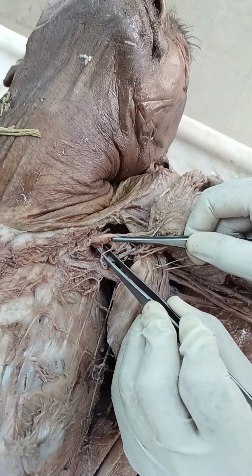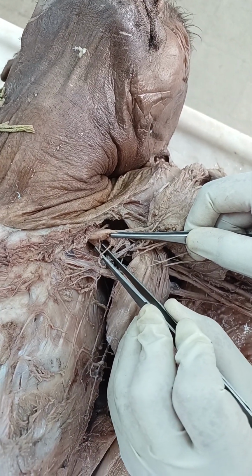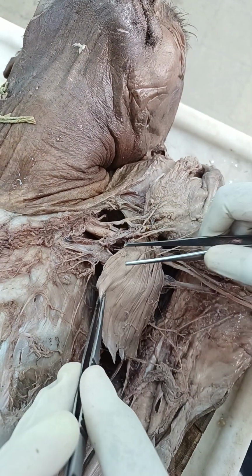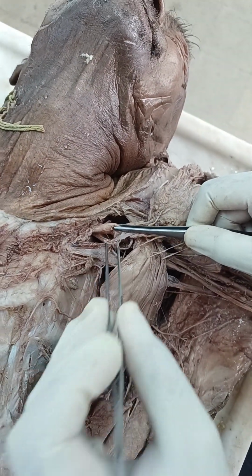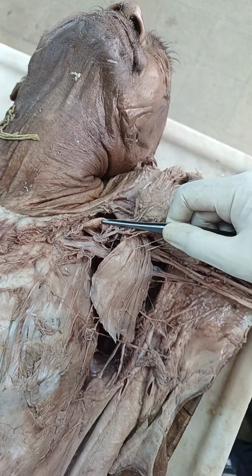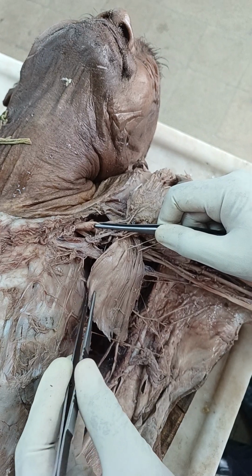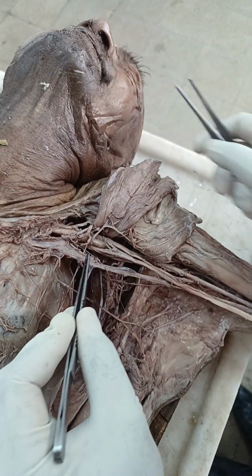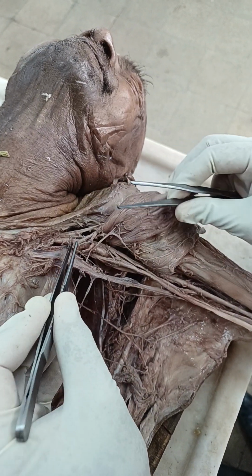This is a very small branch of the axillary artery, the superior thoracic artery. It lies at the upper border of the pectoralis minor, and it particularly supplies the upper two intercostal spaces as well as the pectoralis minor muscle. Just behind the pectoralis minor you can see there are two arteries.